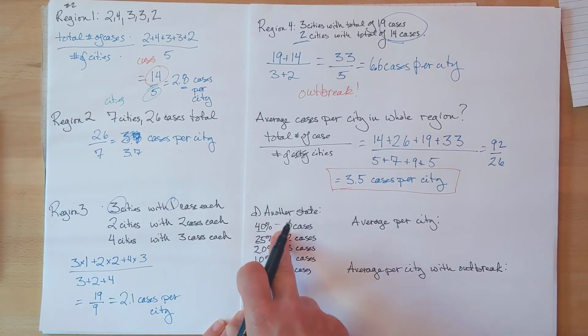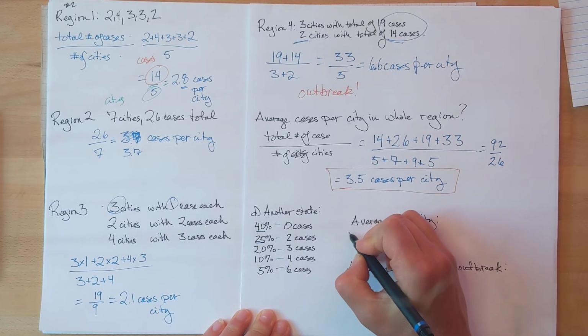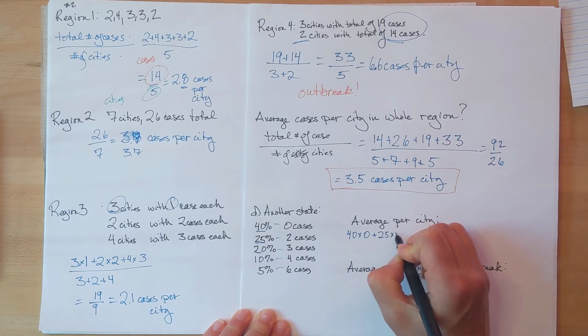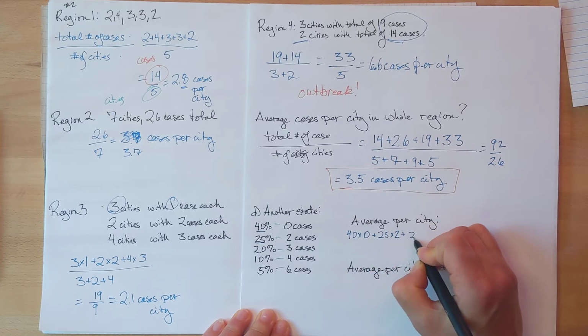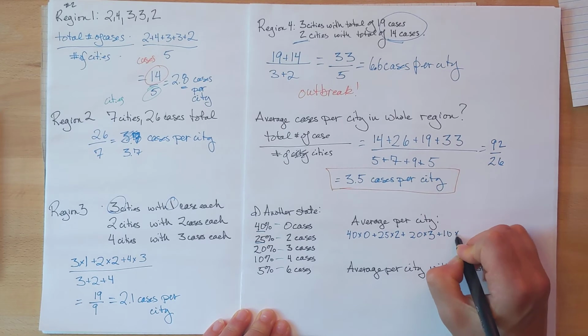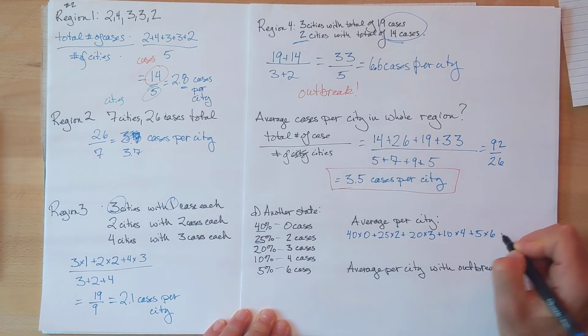I know 40 cities have this many cases, 5 cities have this many cases. So I can set it up just like this. 40 cities, 40 zeros. 25 twos, 20 threes, 10 fours, and 5 sixes.